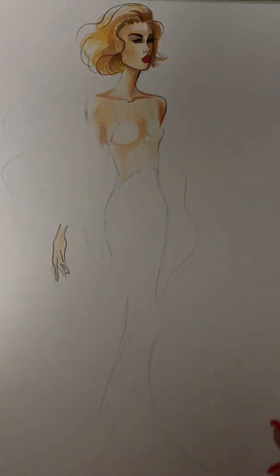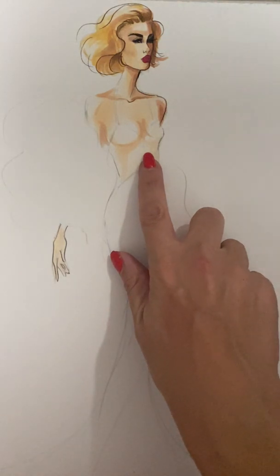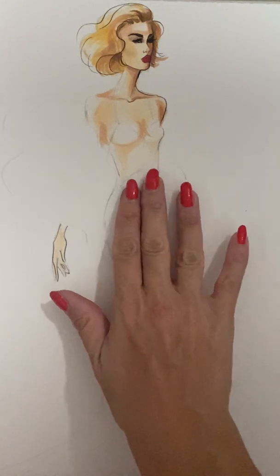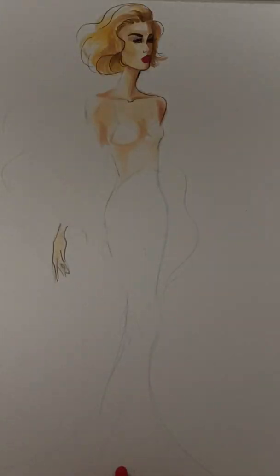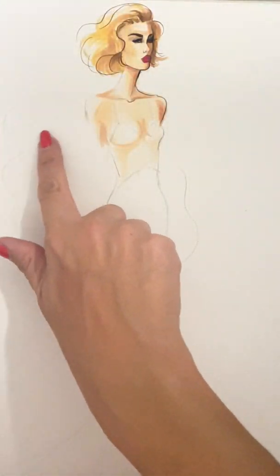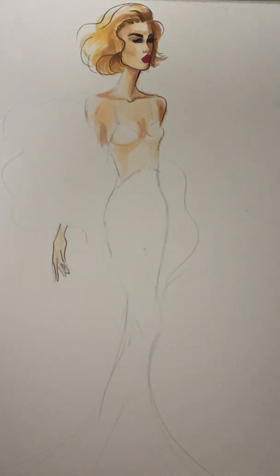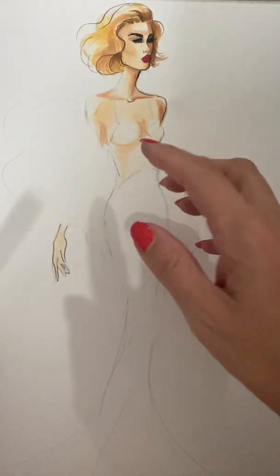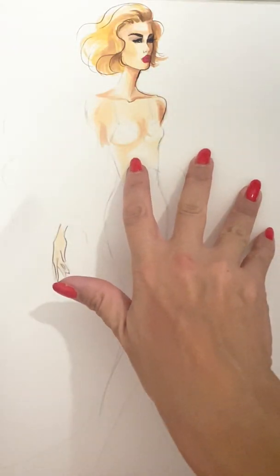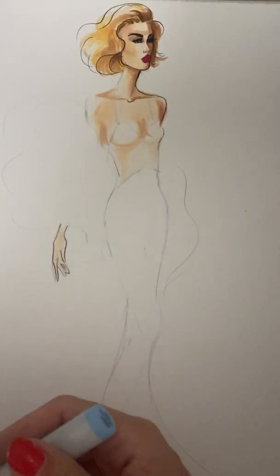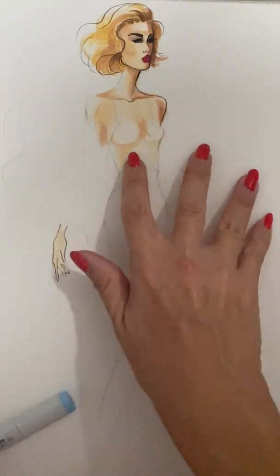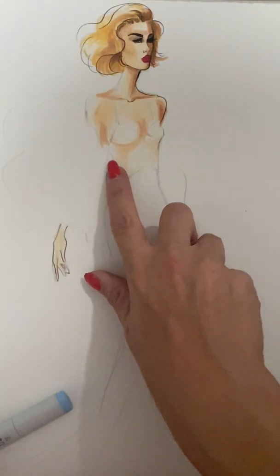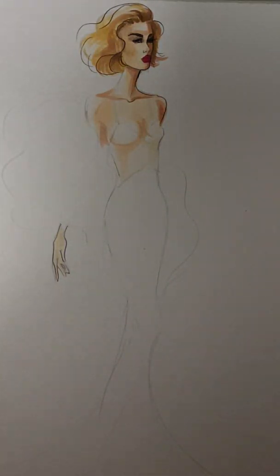For my rendering, for this part I want to do lace, and that's why I did skin tone. For this part I want to do satin rendering, and for this part I'm gonna do some feathers. So when we approach lace, usually lace is lined with a skin tone lining, so it looks like skin. So for that, while you're doing your skin tone, you already put some of the skin tone down.